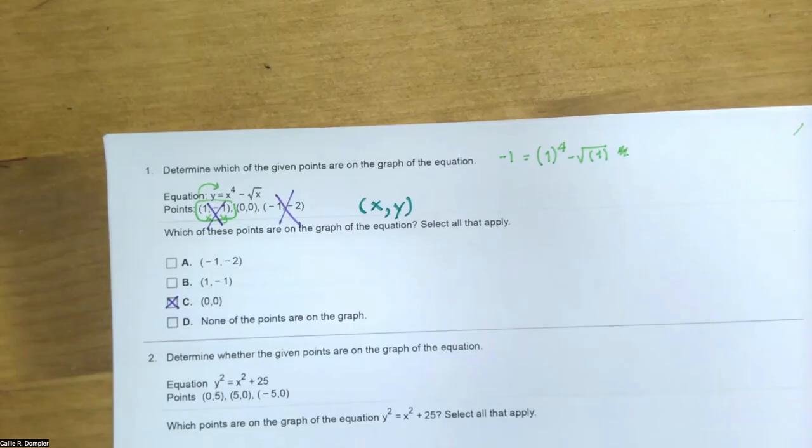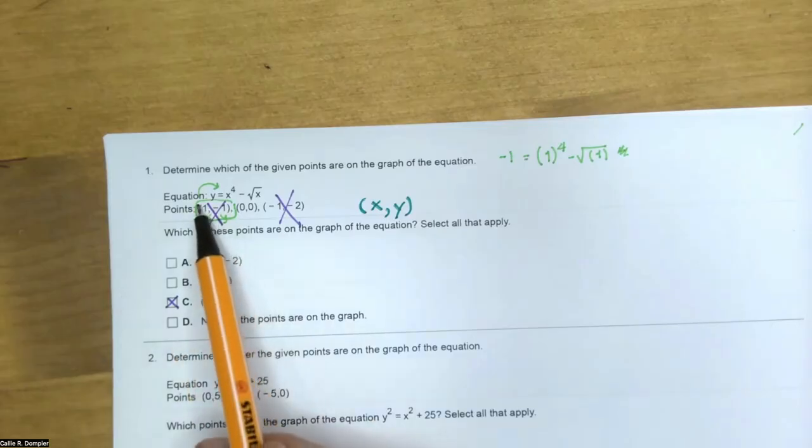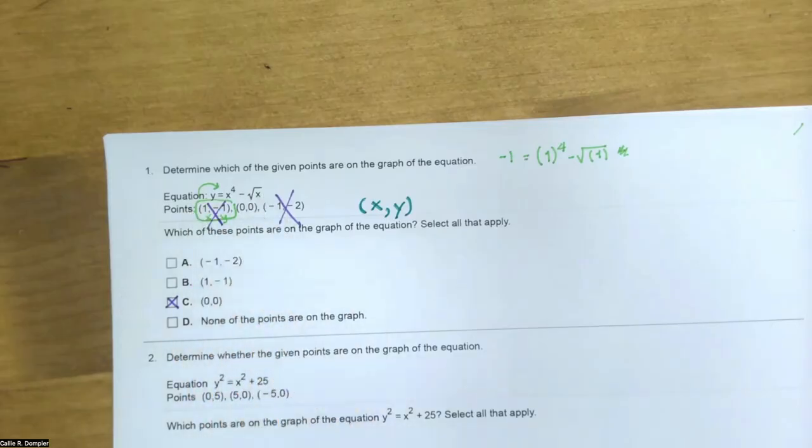In that case, I would recommend if you go through the three of them algebraically, so you go through the three of them by solving it, and none of them are on the graph, I would then graph it and then graph the 3 points to make sure that that is true.